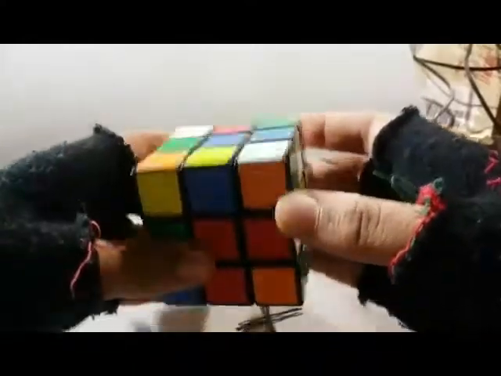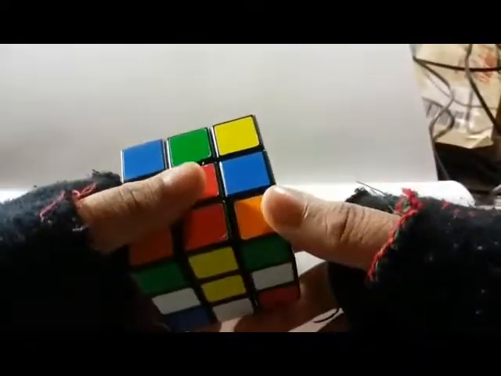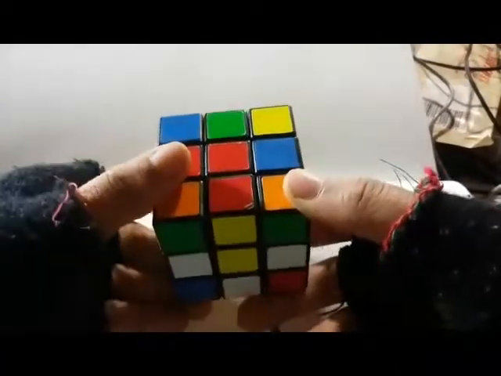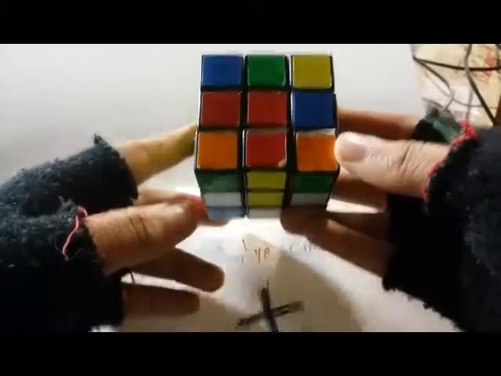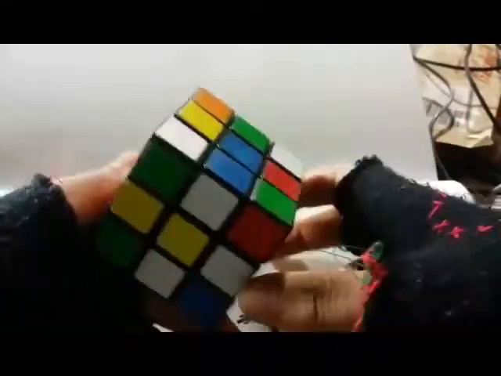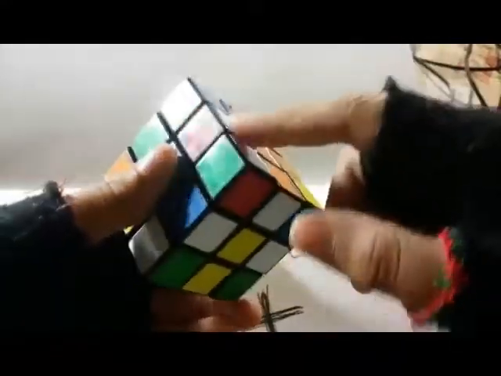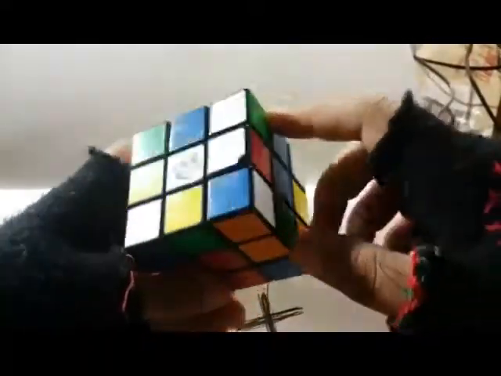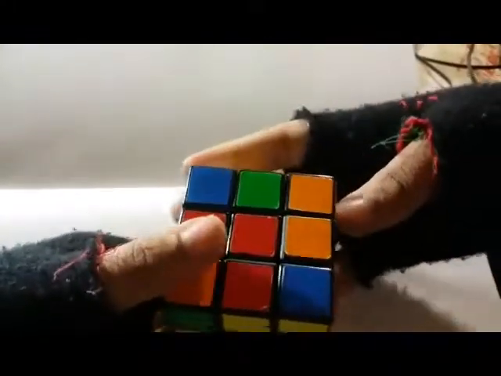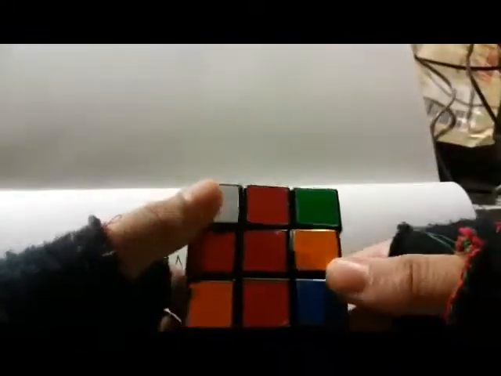The part with the crosses doesn't involve a lot of algorithms. This is really mostly just intuition. There might be some algorithms out there, but I don't use algorithms for this part. This is really just intuition. You get better at it with time. So, and again, match up the white to the white, and then we're going to just bring it up.